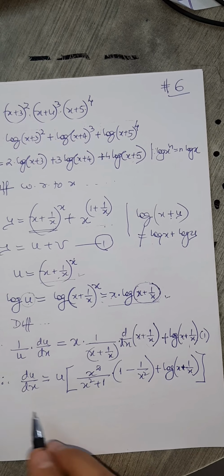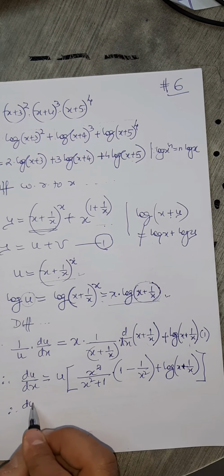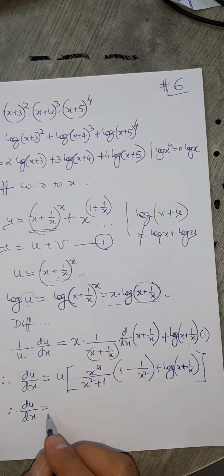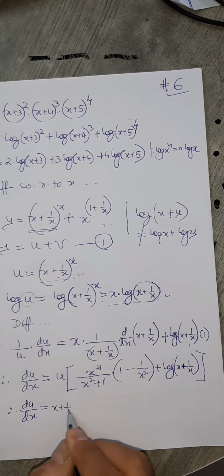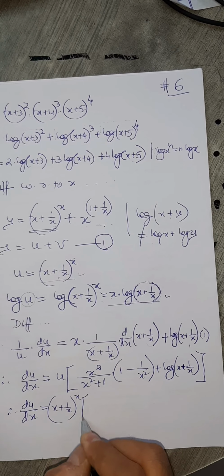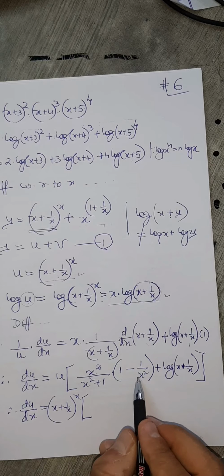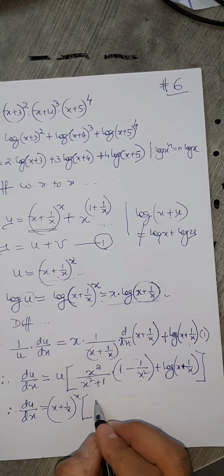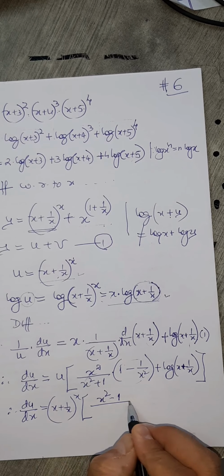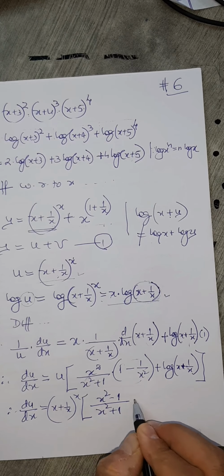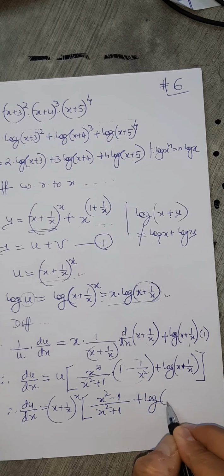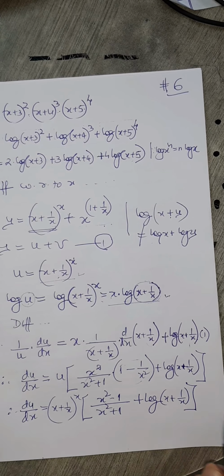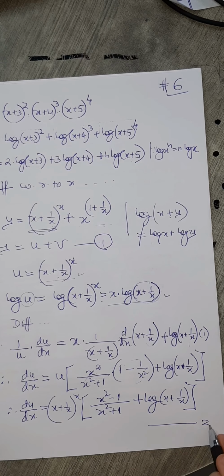This is as it is. So finally, du by dx equals u. What was u? That is (x plus 1 upon x) the whole raised to x, into, here if I take LCM, that x square minus 1 and that x square will get cancelled. So finally we'll get (x square minus 1) upon (x square plus 1) plus log of (x plus 1 upon x). I'll call this, for example, 2.